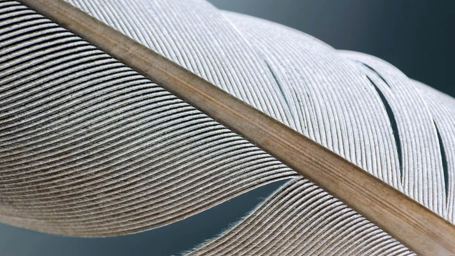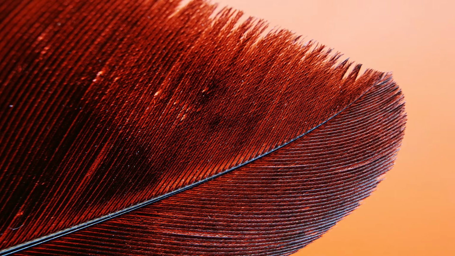Intentional blur. Explore intentional blur techniques to create abstract effects. You can achieve this by deliberately moving the camera or subject during the exposure, creating streaks or swirls of colors. This technique can add a sense of motion and energy to your abstract macro images.